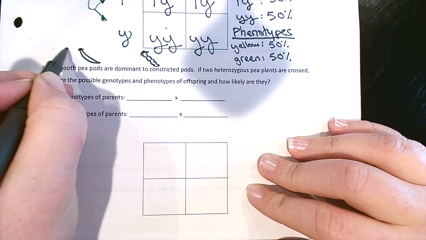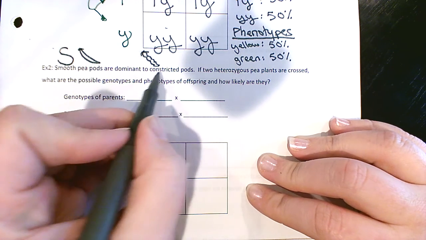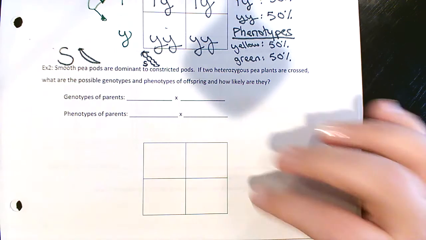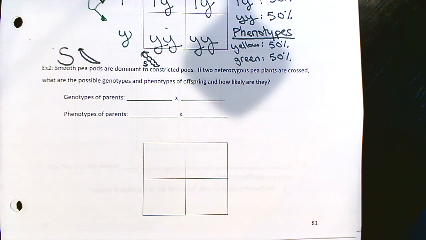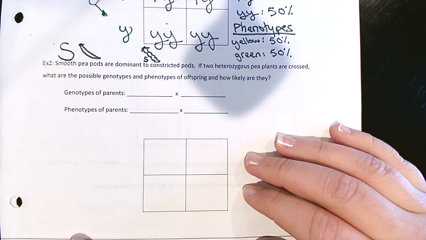So smooth is dominant, so we're going to use capital S for smooth. And constricted is recessive, so we're going to use a little baby s for constricted. So remember, s's look exactly the same, capital versus lowercase, except for size. So exaggerate your size differences or you will regret it.